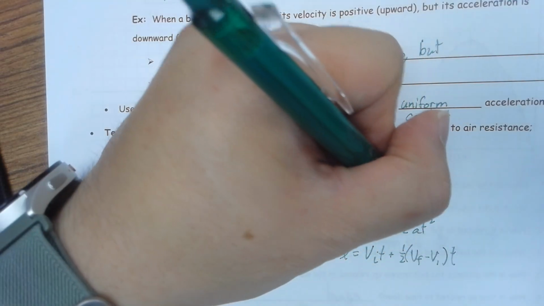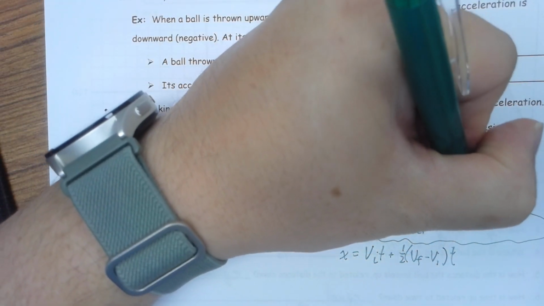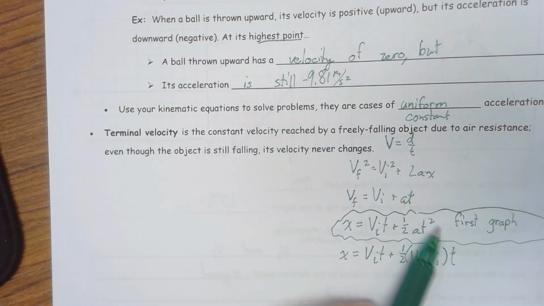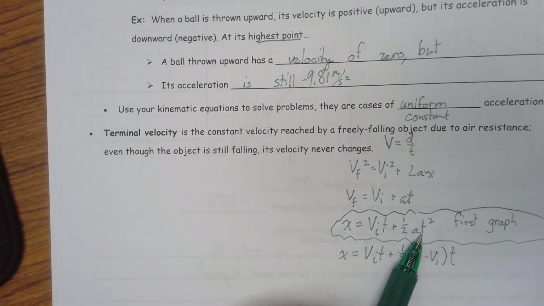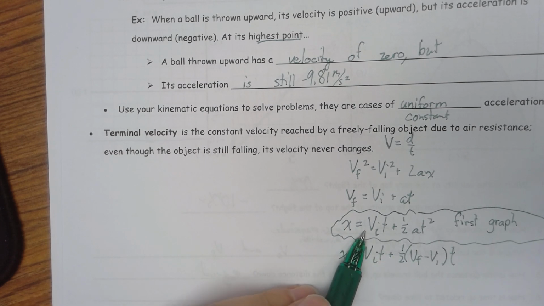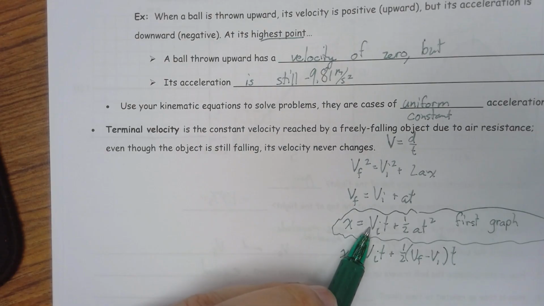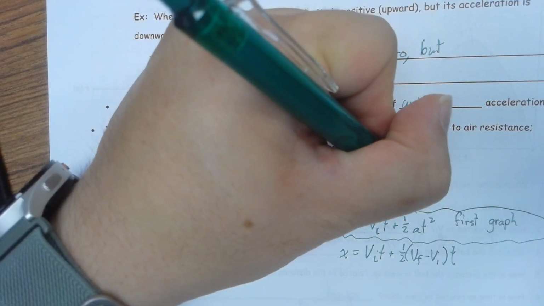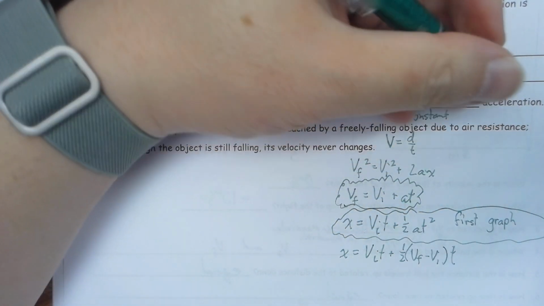This, by chance, is the first graph. If you notice, it has a t squared, and so that parabola that we drew has a negative acceleration downward, so that way it's curved and concave down. This would be our initial intercept, so it has an initial speed, its initial slope. This one is the speed as it relates to time, so this is the second graph.